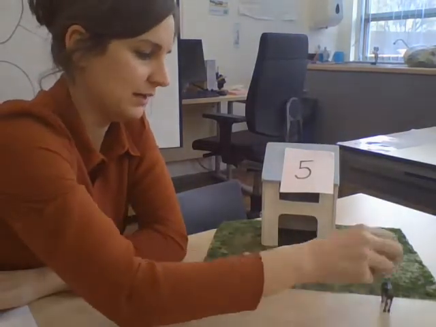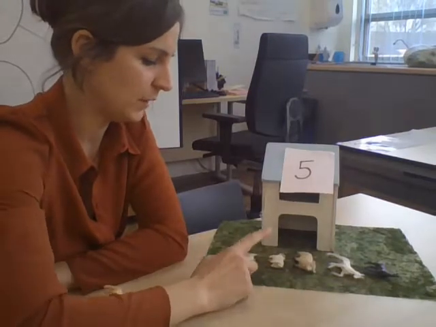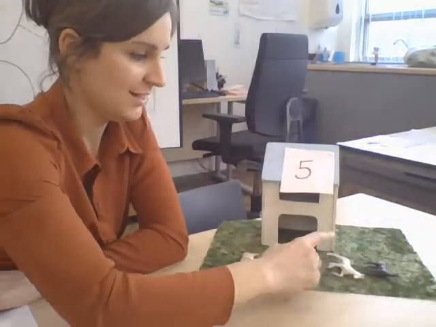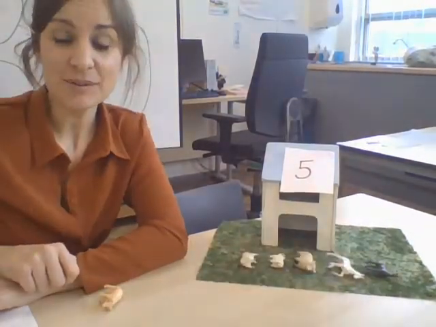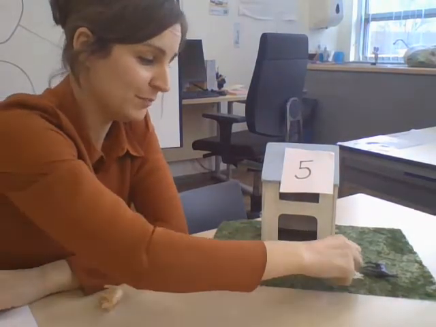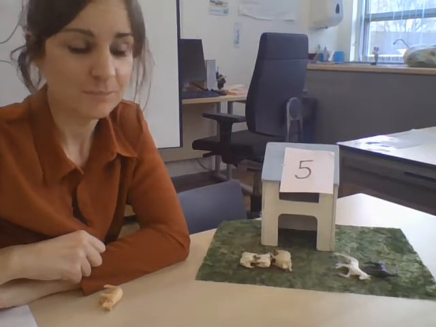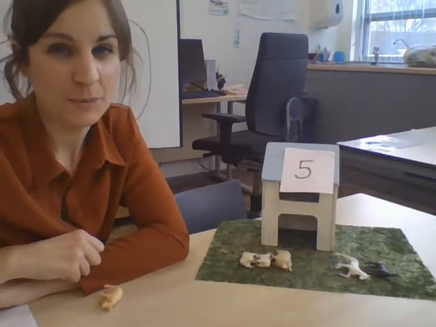I think you must be right. Let's put them together though. Let's combine the 2 groups and add them up. Okay. 1, 2, 3, 4, 5. Well done, everybody. So the 2 groups that were sleeping on the grass were the group of 3 sheep and the group of 2 horses. Well done. Okay. Are you ready for today's problem?